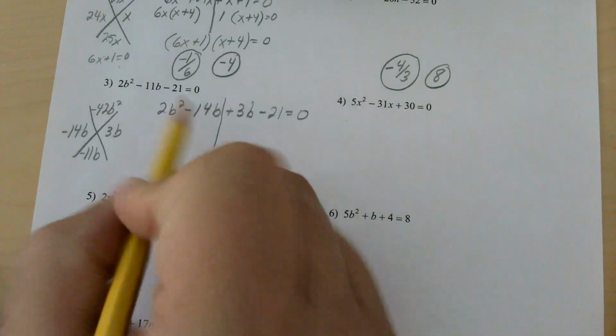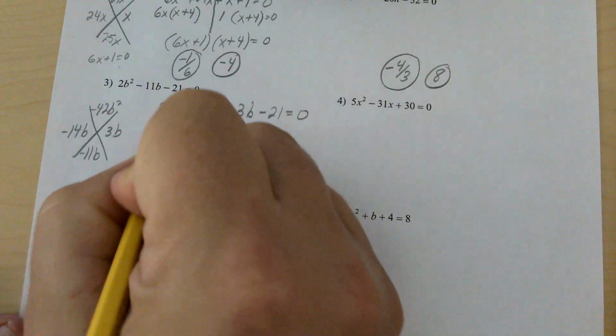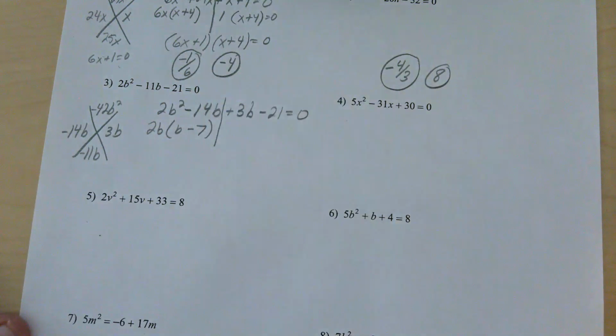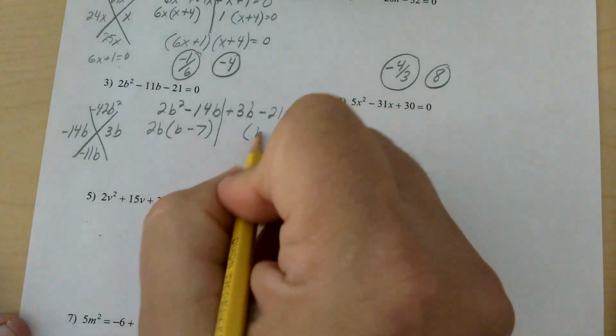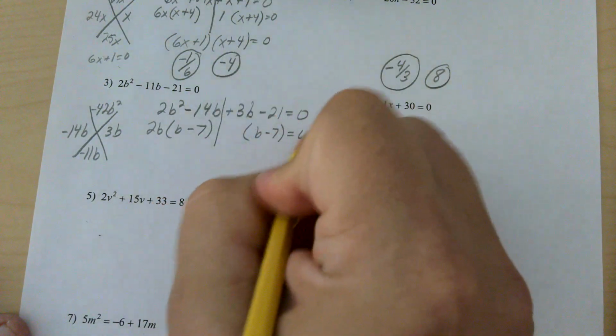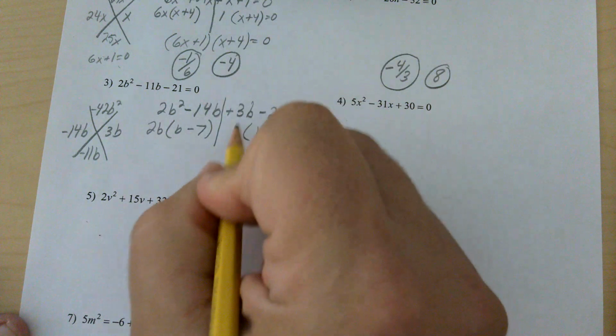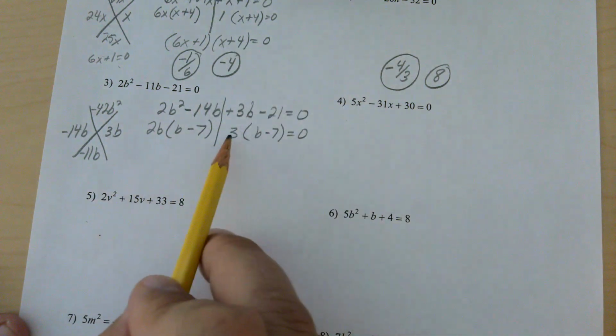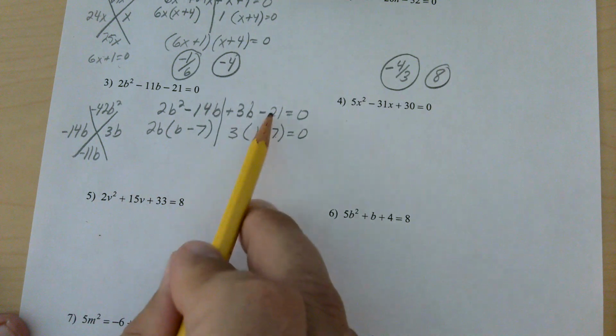So you have a 2 and a b that you can factor out, which will leave a b minus 7 in parentheses. I must see that b minus 7 on the other side, and it's really easy to realize that you need a 3 on the outside. Okay, 3b, and then 3 times negative 7 is negative 21.